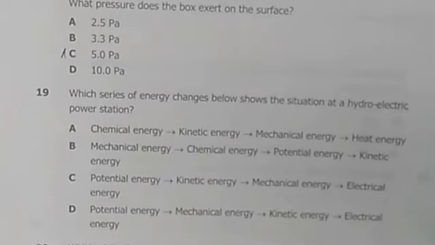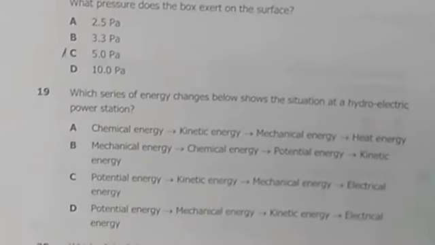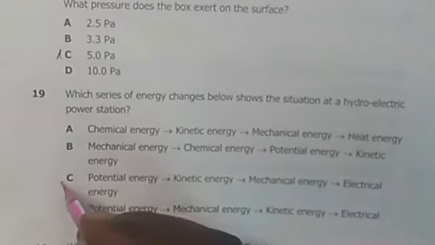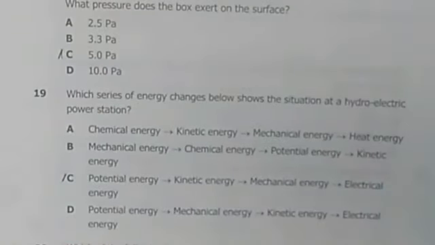Chemical energy, mechanical energy, chemical energy, potential, kinetic, nope. Let's see. We are saying potential energy, kinetic energy, mechanical, electrical. Correct. The correct answer is C. That is the correct series of energy changes in hydropower production.